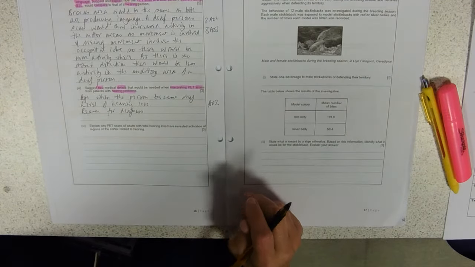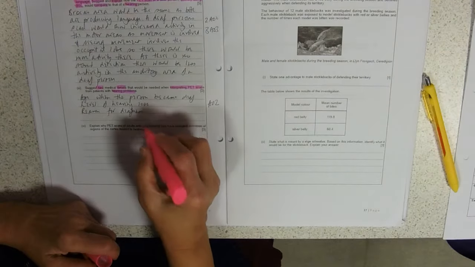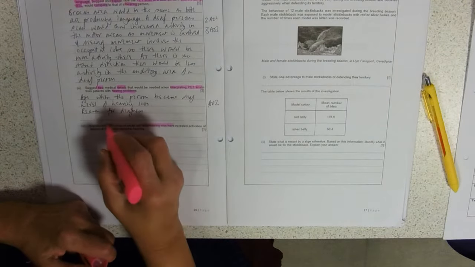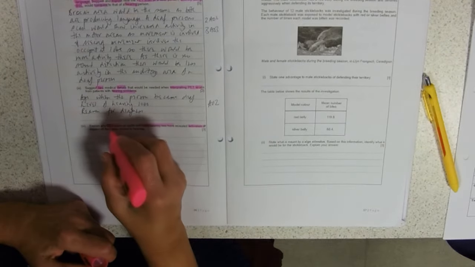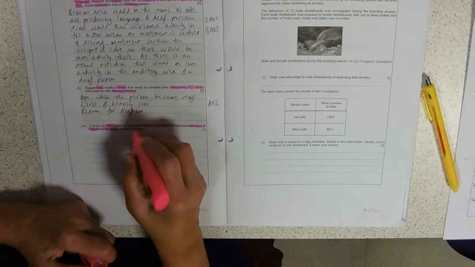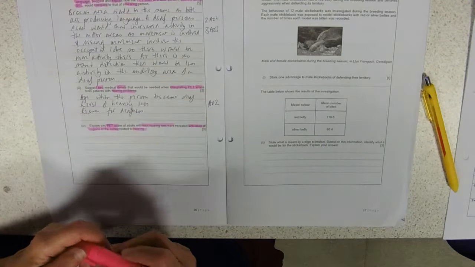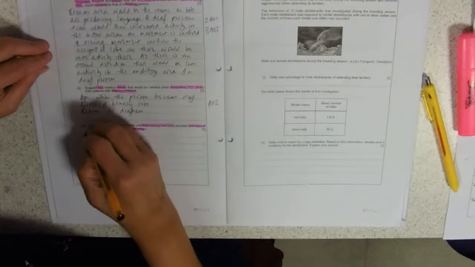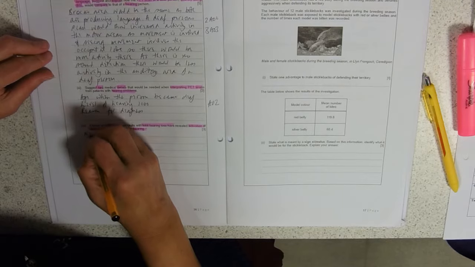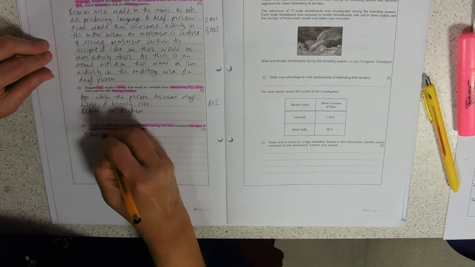So, explain why PET scans of adults with total hearing loss reveal activation of regions of the cortex related to hearing. So they're not using it for hearing. So what does this relate to? This is neuroplasticity.